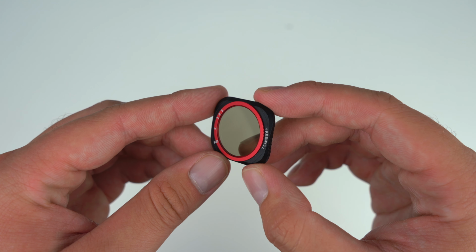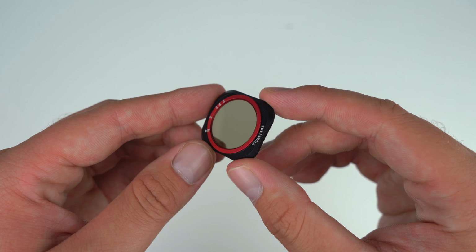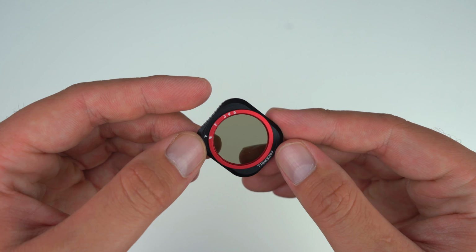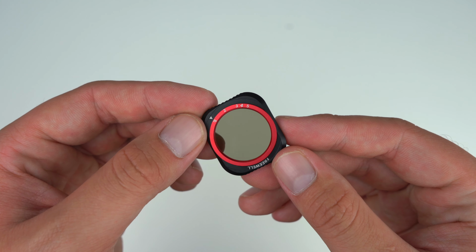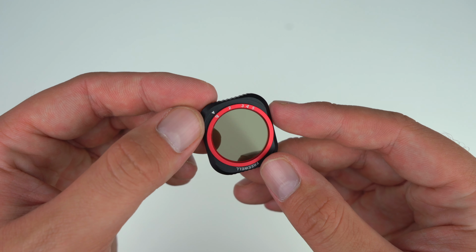Now, for DSLRs, I think it does have its place, and I'll kind of talk about that later in the video. But really quickly, I just want to go over pretty much what the variable ND filter does. So it should be pretty self-explanatory, as it offers a variable amount of light through the glass and into the camera's sensor. Basically, we get multiple ND filters in one, as we can change the level of tint on the glass.